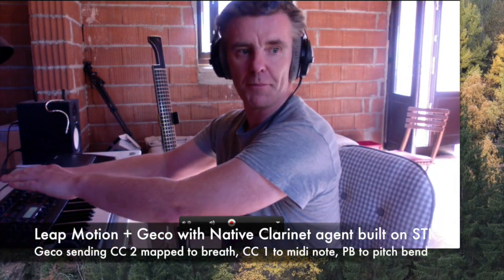Now what I've got is my right hand here is volume. So my right hand is volume. And my left hand is note. And I've also got pitch bend here as well. I'm going to just turn it off. Now, that's a bit of fun, really. A bit like a theremin, but not quite.